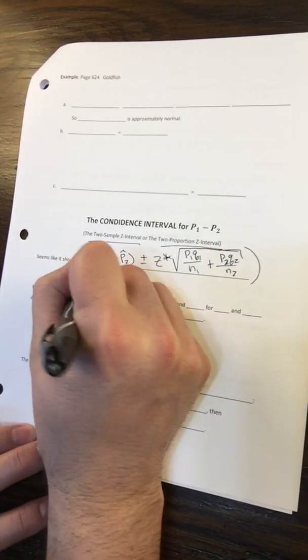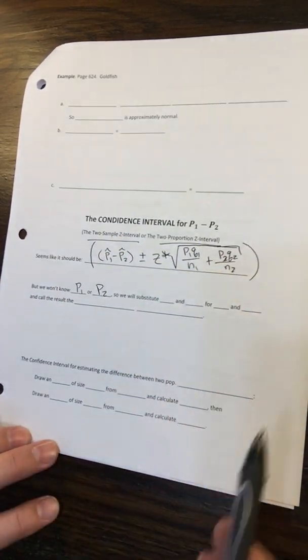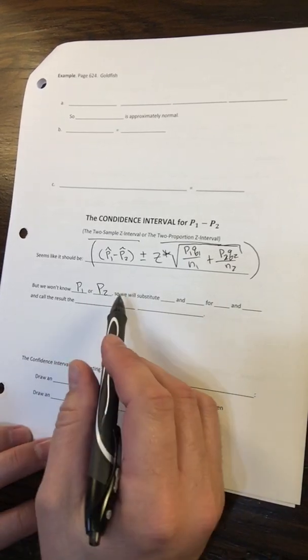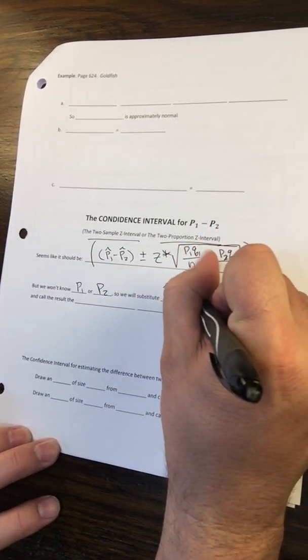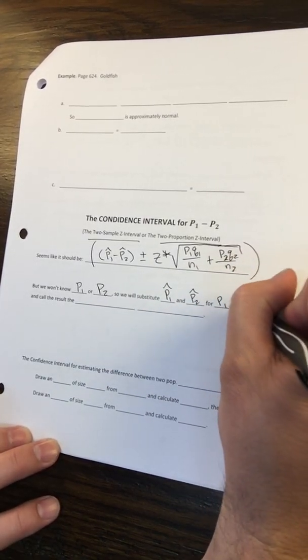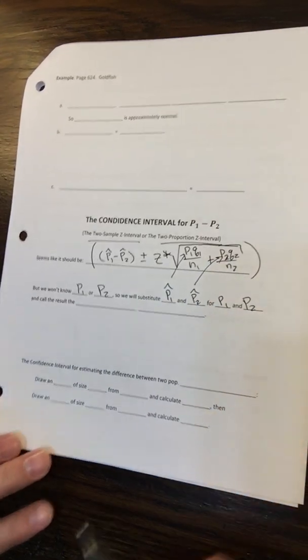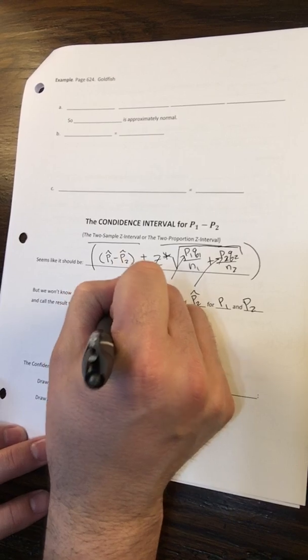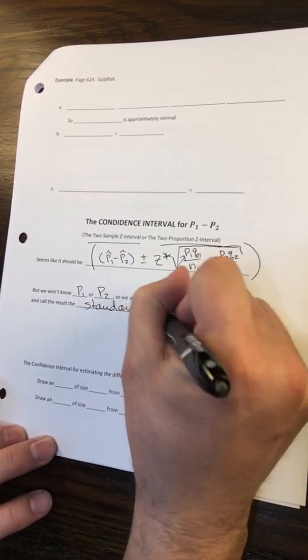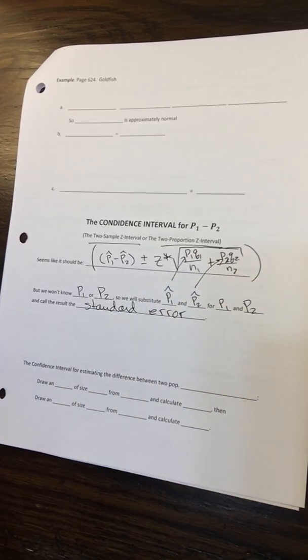But we wouldn't know P1 or P2, which we would have to use right there. This is the same problem we ran into in chapter 8. So we're going to substitute P1 hat and P2 hat for the unknown P1 and P2 that we don't know, and we're going to put them right there, just like we did last time. And we will call the result the standard error, just like we did last time. It's a mistake, but it's going to be close enough that we can use it, and we'll do it the same way, making it a standard thing.